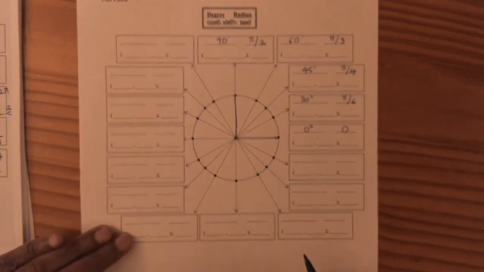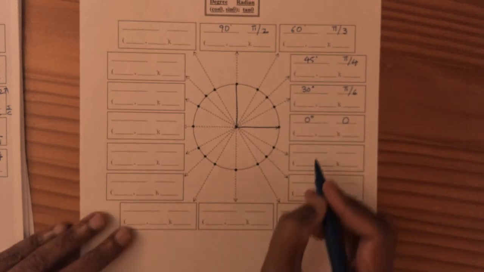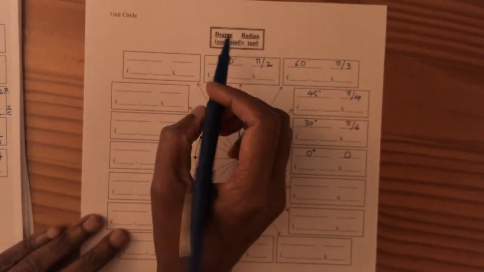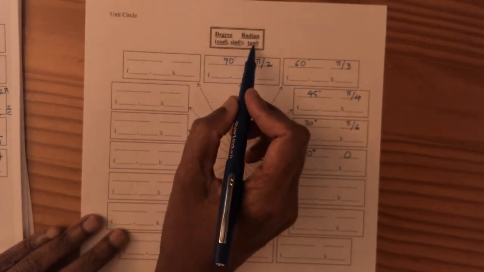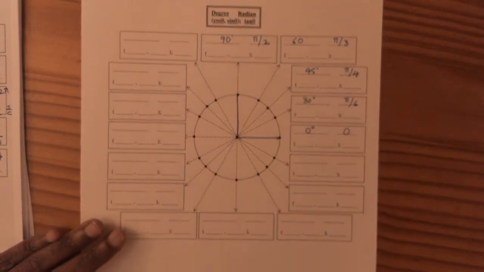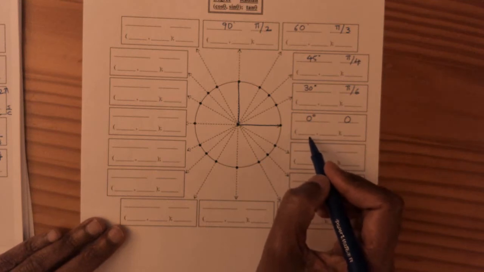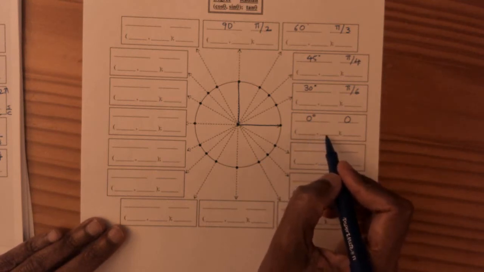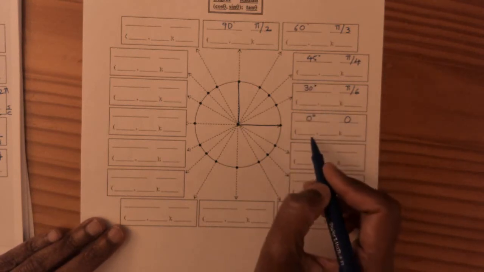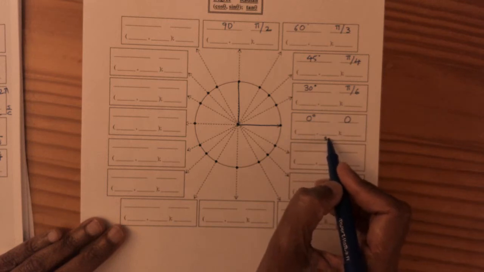As far as the values are concerned, remember these are the x and the y coordinates, and this is what we want to fill up. We want to fill up the cosine theta, sine theta, tan theta, degrees and radians. So we filled up the degrees and the radians just for the first quadrant, and then the values. I like to first fill in the sine values, which are basically the y values.